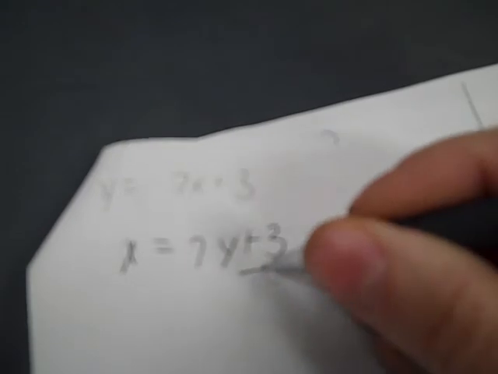Okay, now I'm going to flip over and do more on the back side. Flop those, swap them. Okay, now minus 3, so x minus 3. Then I undo the multiplication of 7 by dividing by 7. And that gives us, I have no exponents, so now I'm ready to write my answer. We have x minus 3 over 7 equals y.